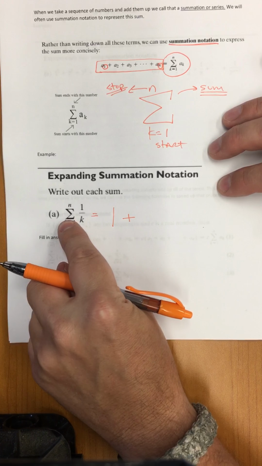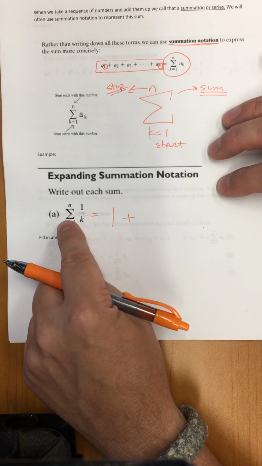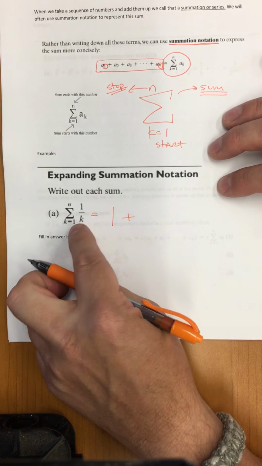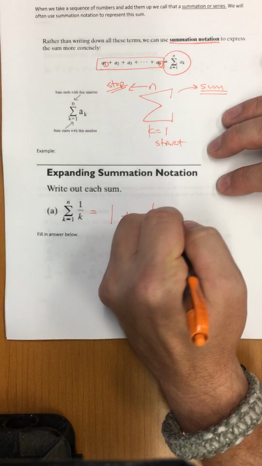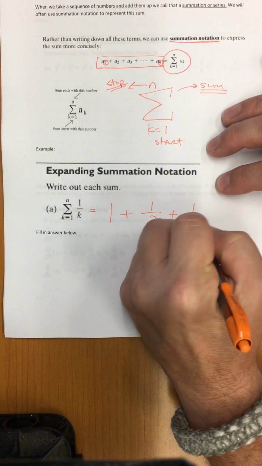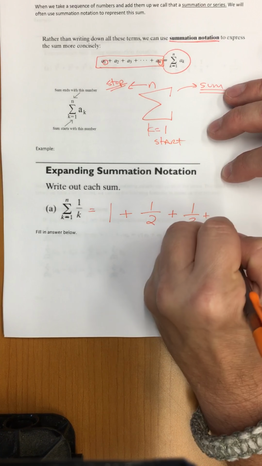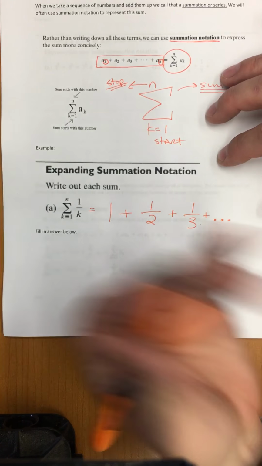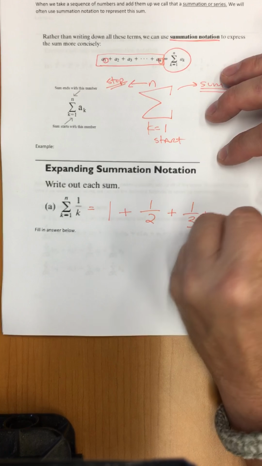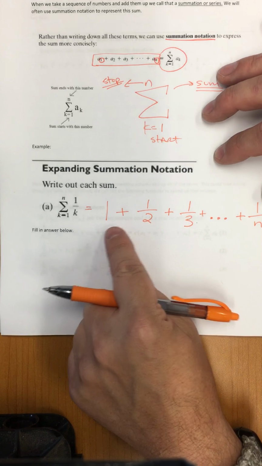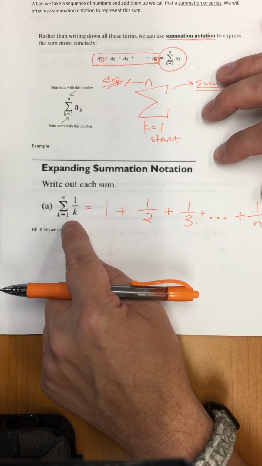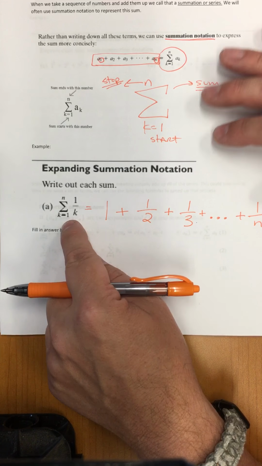Plus, again, we're summing it because this is not a sequence of numbers. This is a series of numbers. Now I'm going to plug 2 in. If I plug 2 in, I get 1/2. Plus, if I plug 3 in, I get 1/3. I'm going to put dot, dot, dot, which implies there's a bunch of terms between these two. And my final term will be 1 over n. This is the sum expanded out. This is the sum written in summation notation.